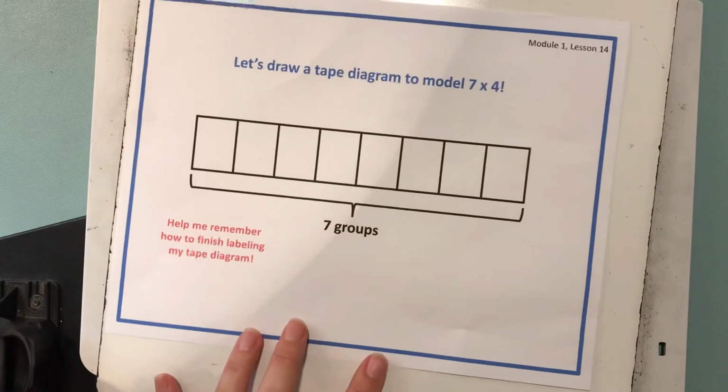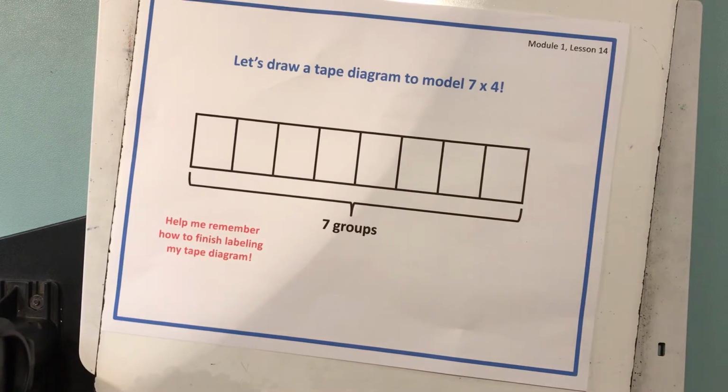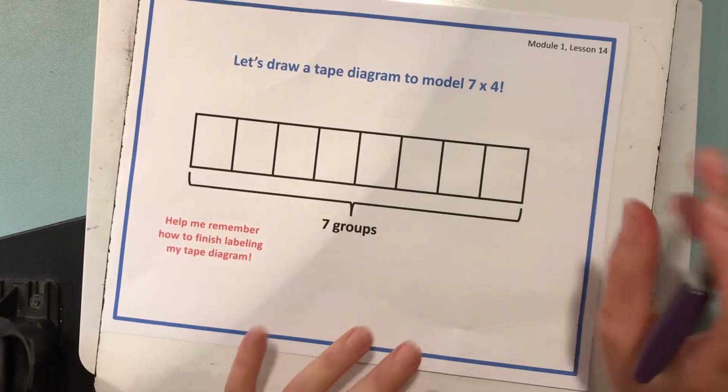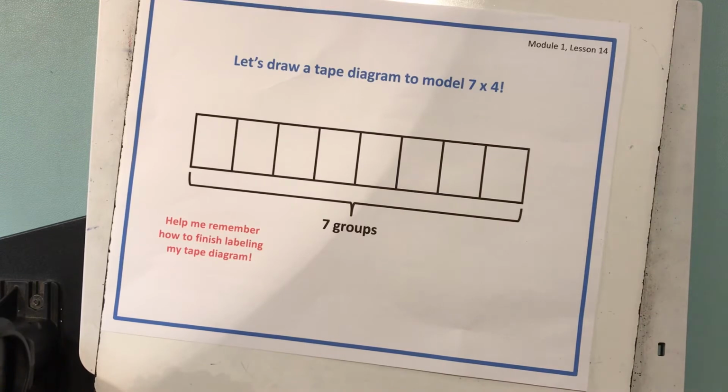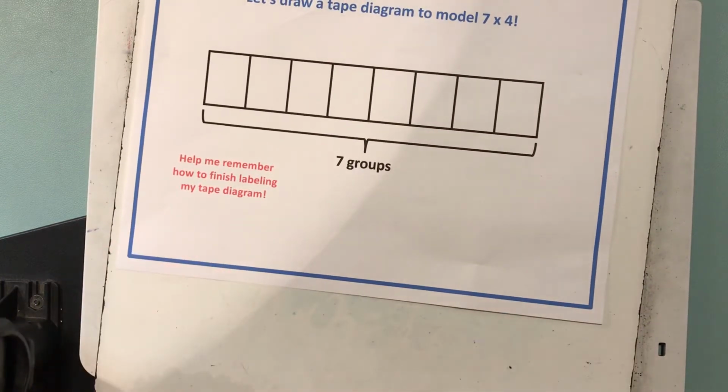Okay, now this is something else that you're going to have to do on your independent work. So now I want you to get your whiteboards out and have your expo marker and your eraser. Pause the video while you do that.